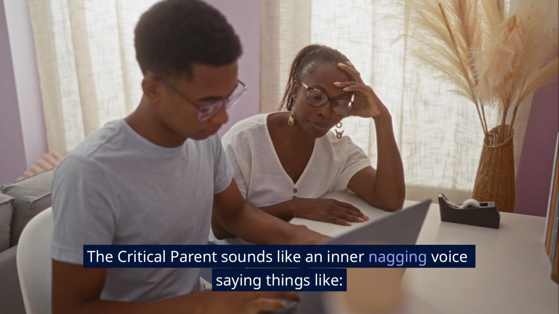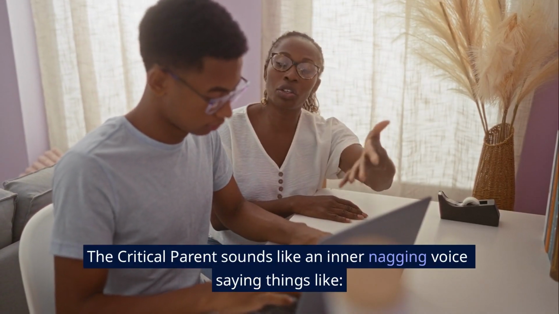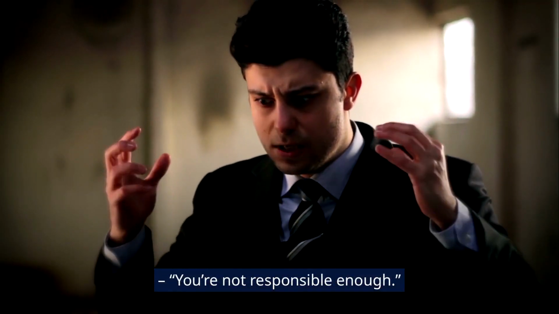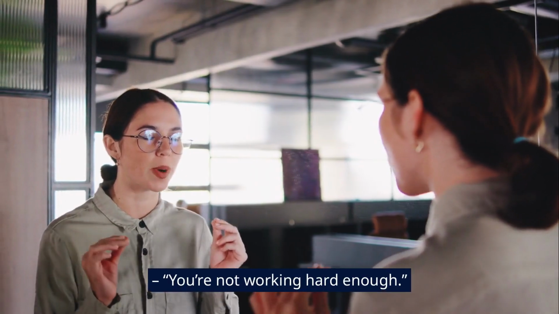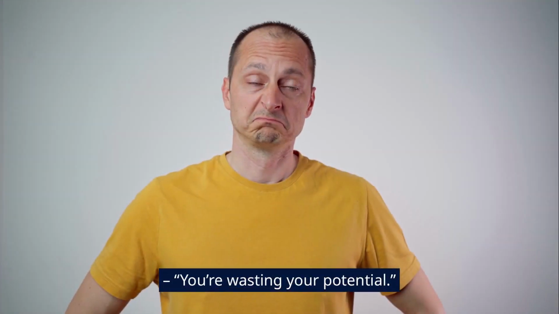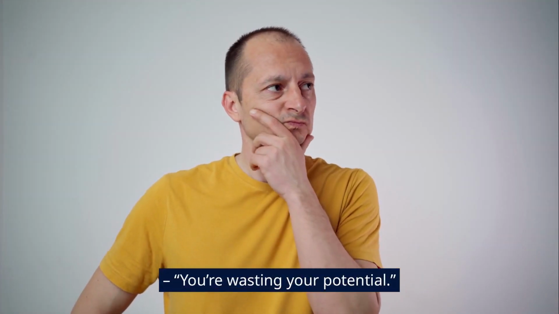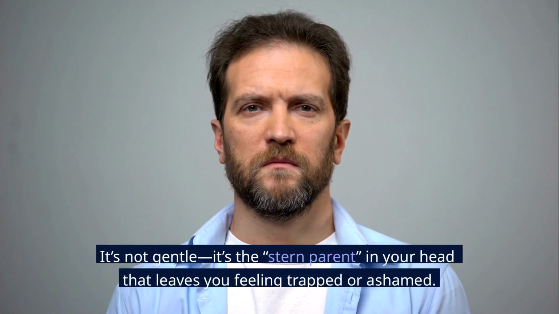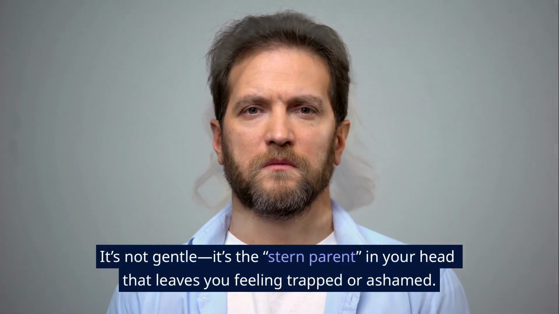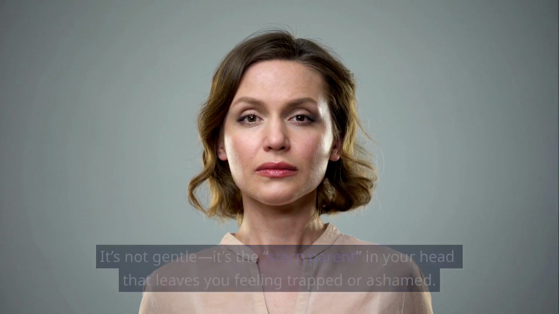How it feels internally. The critical parent sounds like an inner nagging voice saying things like, "You're not responsible enough. You're not working hard enough. You're wasting your potential." It's not gentle. It's the stern parent in your head that leaves you feeling trapped or ashamed.